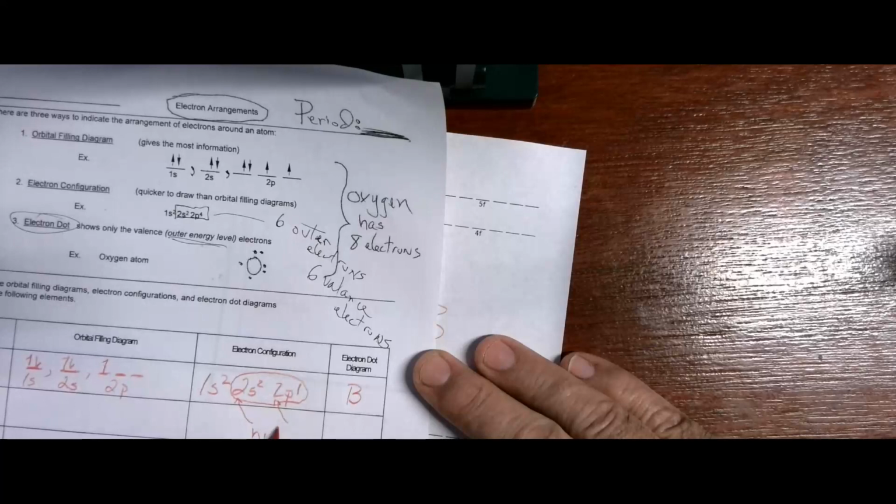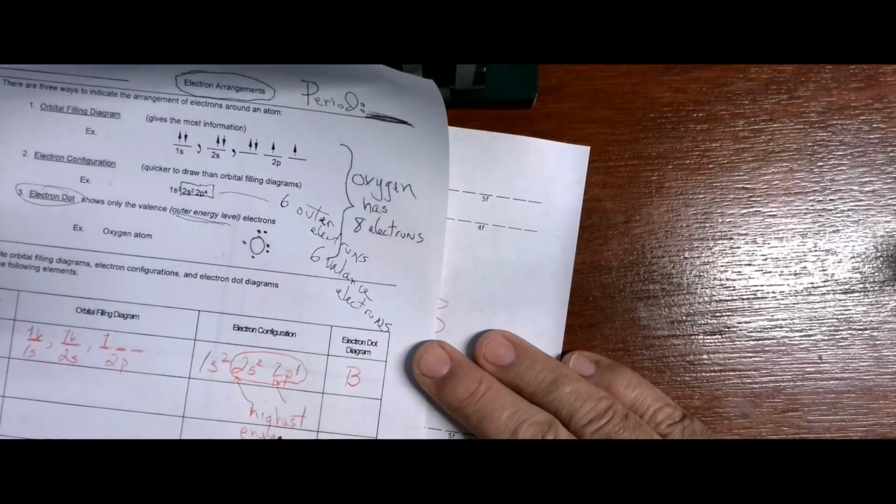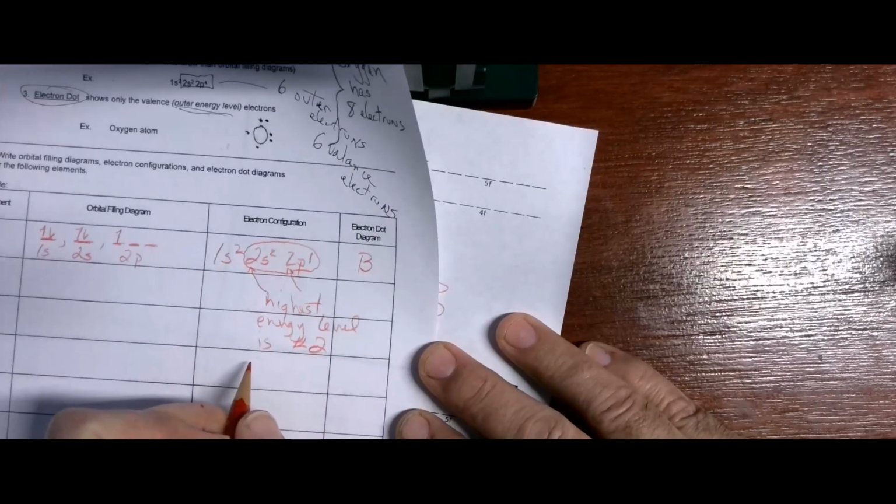So the highest energy level is number 2. So that's going to include the 2s and the 2p electrons in this case. Well, when I add that up, that is a total of 3 electrons.